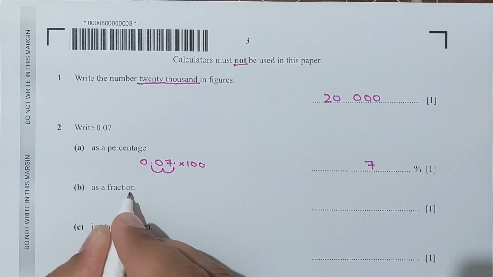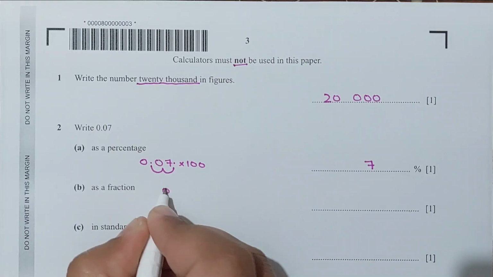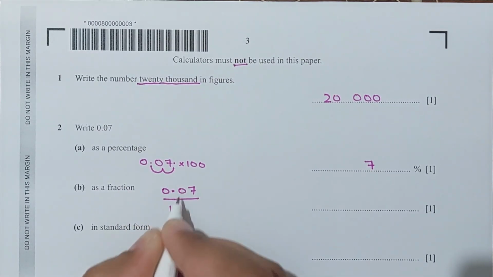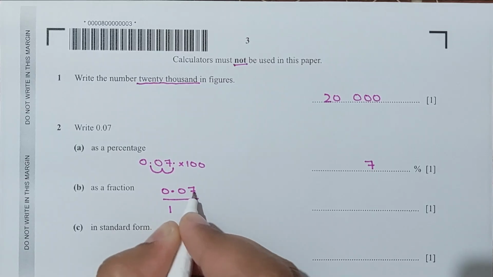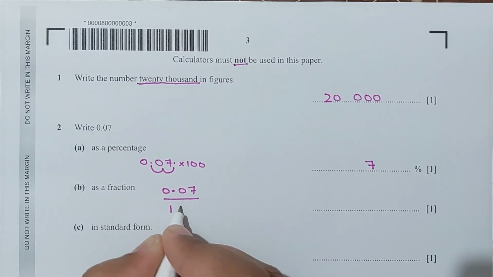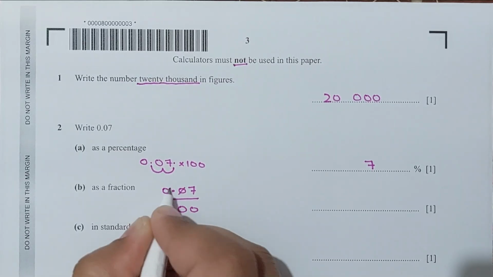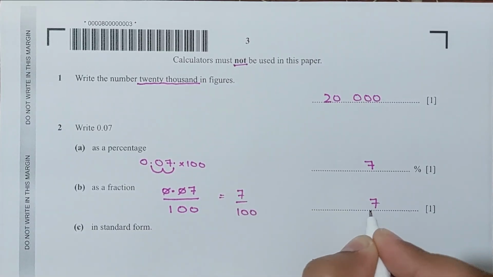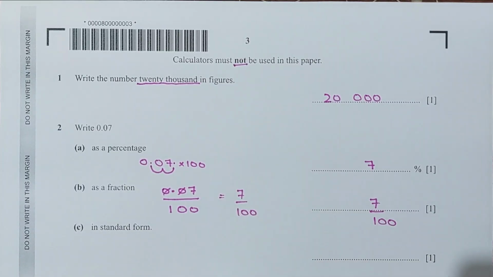Part B, as a fraction, so we can write this down 0.07 as a fraction divided by 1, and there are two digits after the decimal, so you have to do the two zeros, so it becomes 7/100 as a fraction.